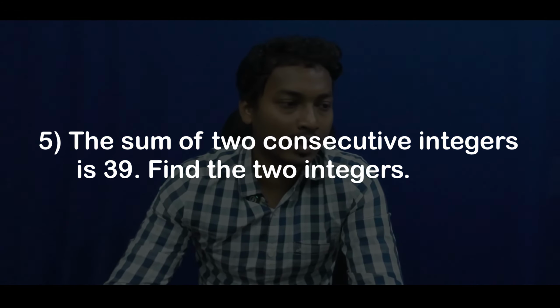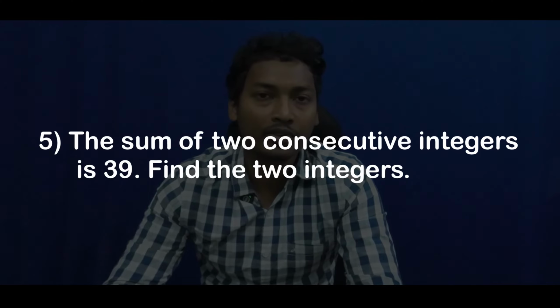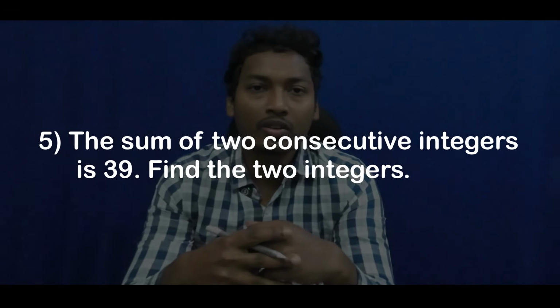The sum of two consecutive integers is 39. Find the two integers. Now in this question, you hear the word consecutive. Consecutive simply means one after the other. So if you're looking for two consecutive integers, let's say if 5 is an integer, the next number after 5 is 6. So those are the two consecutive integers. If we take 15 as an integer, then the next integer after 15 is 16. So that is what we mean by consecutive.